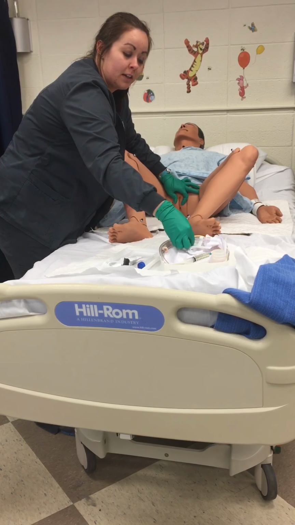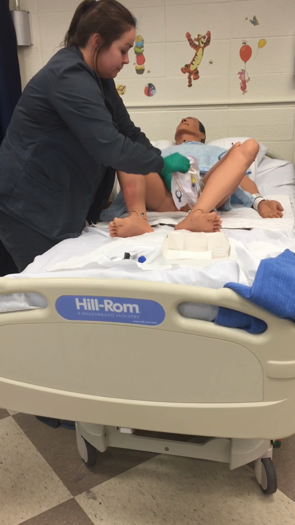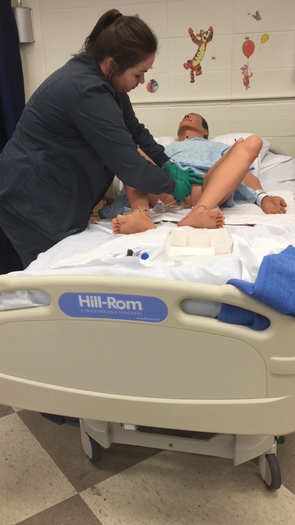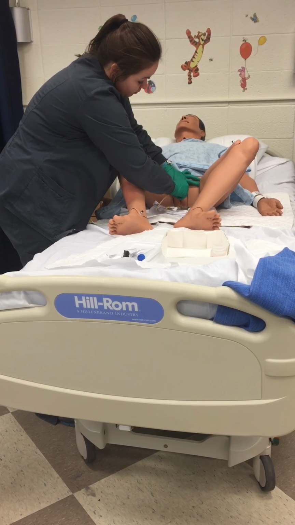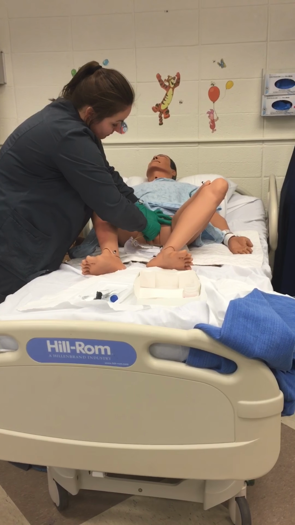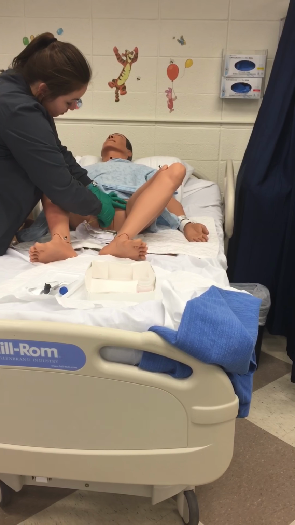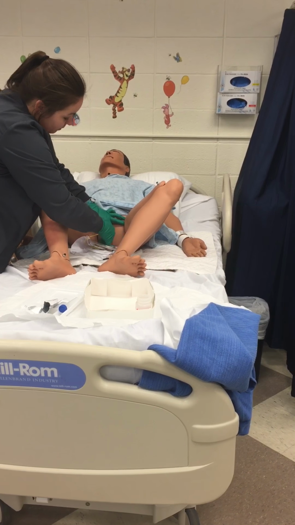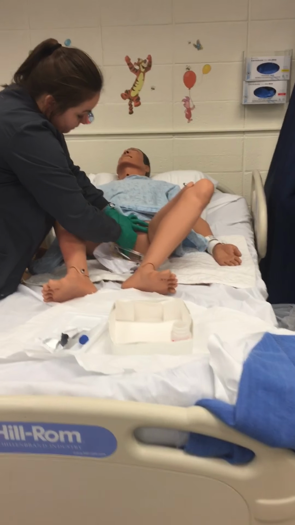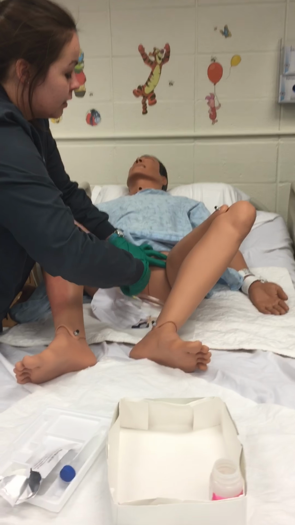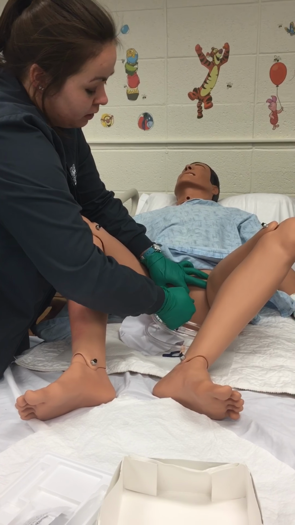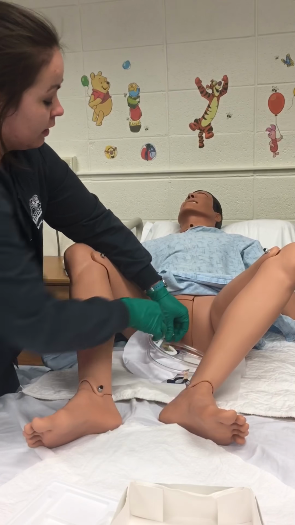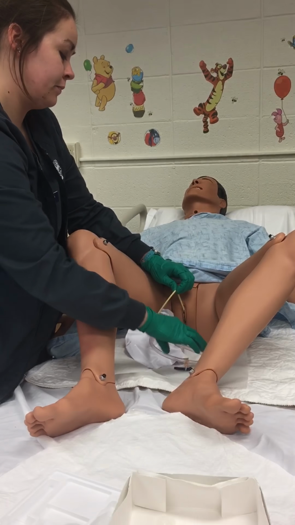I would then take my Foley kit, my lubricated tip, insert my Foley, until I see urine return. I would insert another inch or so, inflate the balloon on the catheter and then pull back until I met resistance.